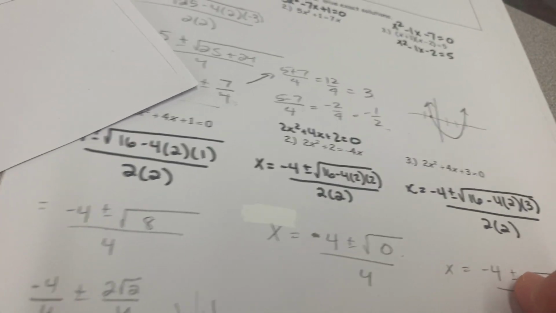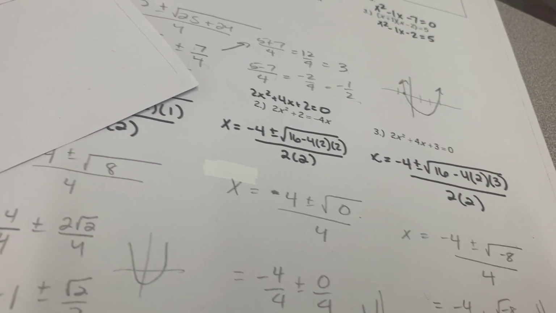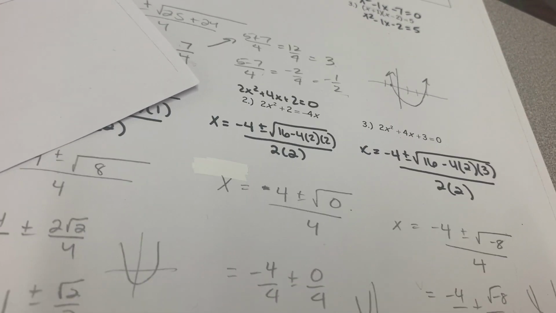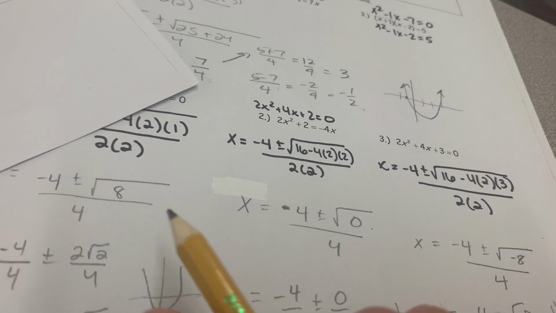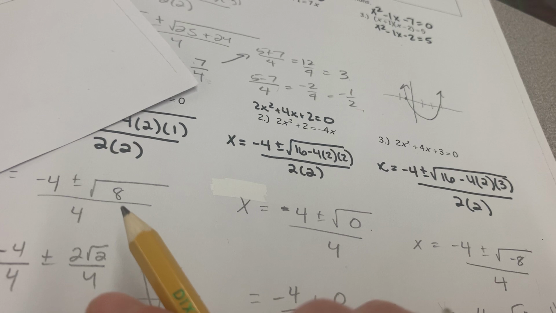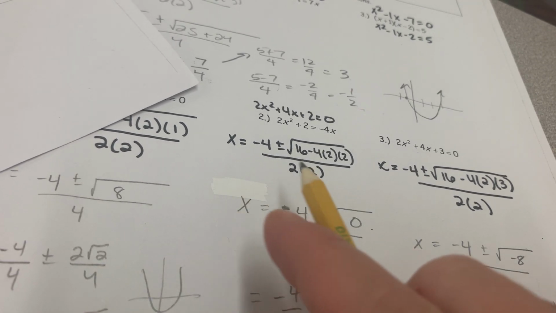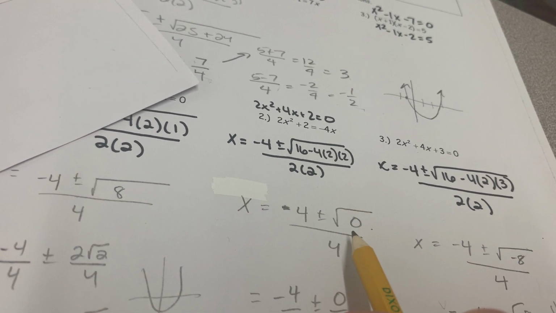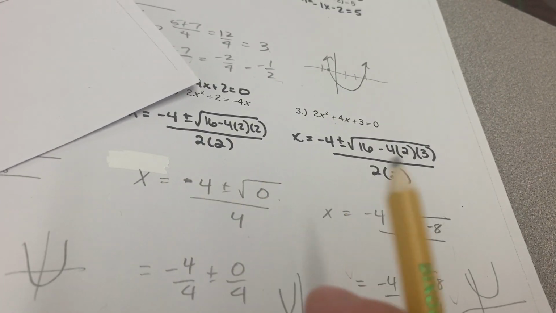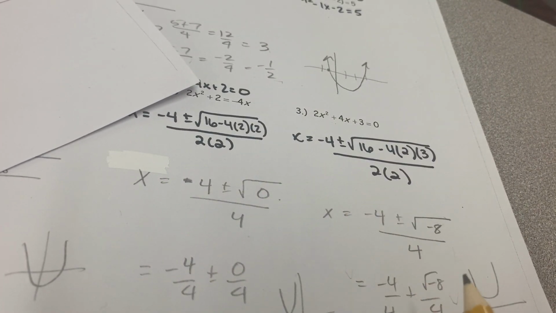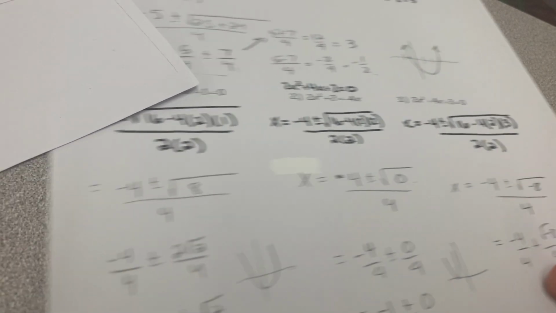So what can you say? Everything's the same, but what? The number under the square root. So if the number under the square root is positive, you're going to have two solutions. If the number under the square root is 0, you're just going to have one solution. And if the number under the square root is negative, you're not going to cross the x-axis at all. You'll have no solutions, or real solutions, I should say.